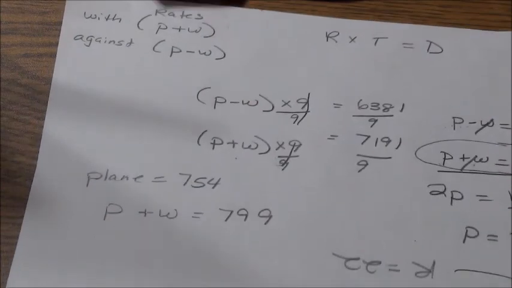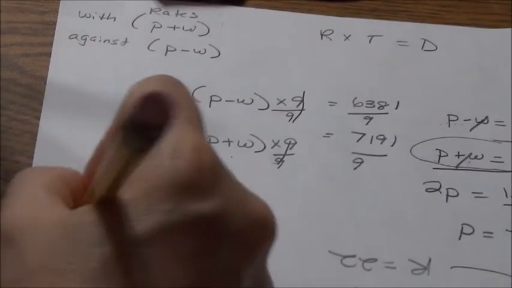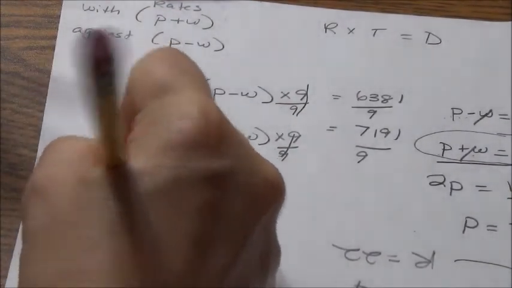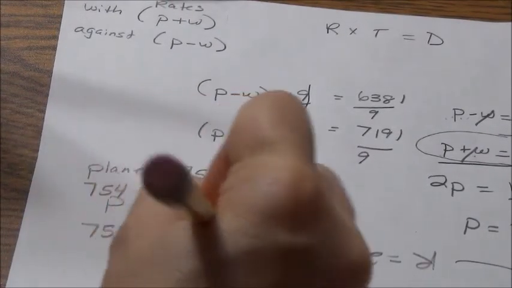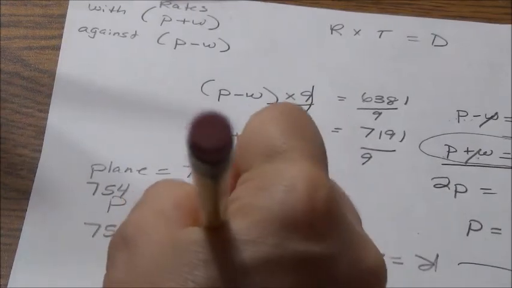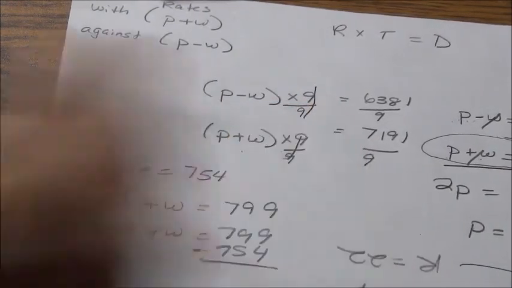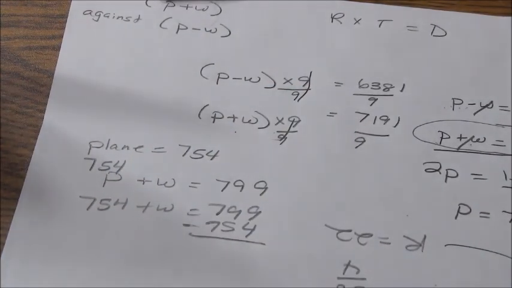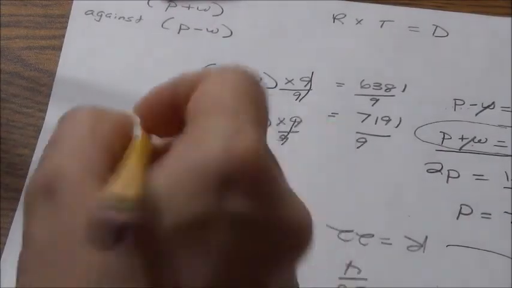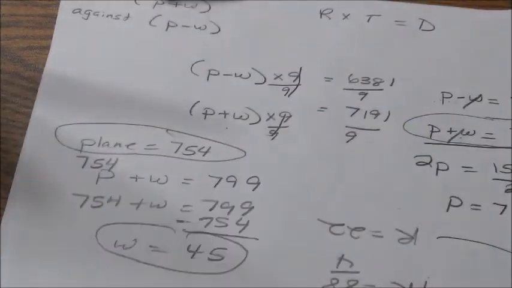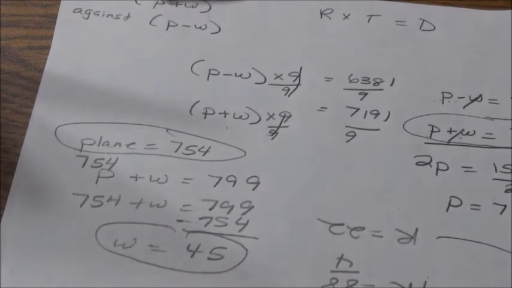Right there. I knew the plane was 754, so 754 plus W equals 799. So all we have to do to solve that is just to subtract 799 minus 754. And we get 45. So our wind was 45, our plane was 754.